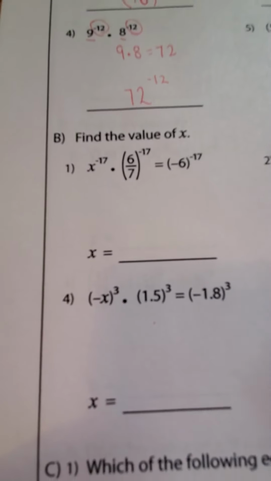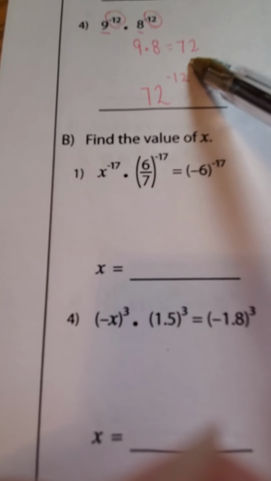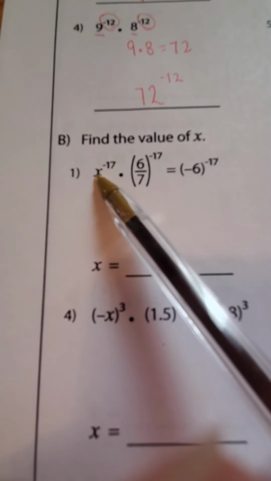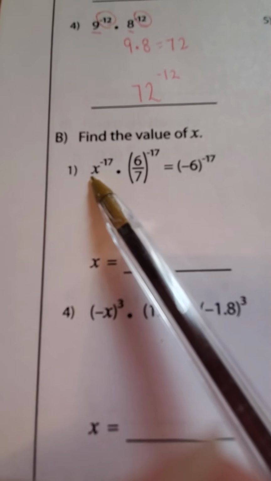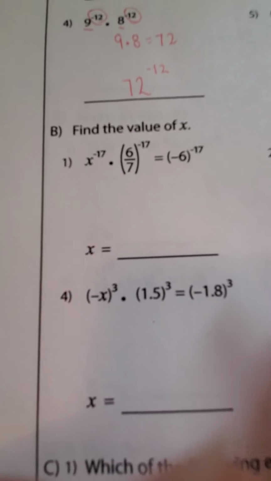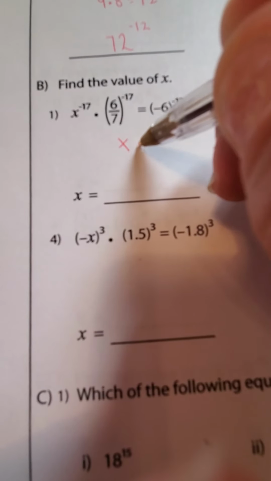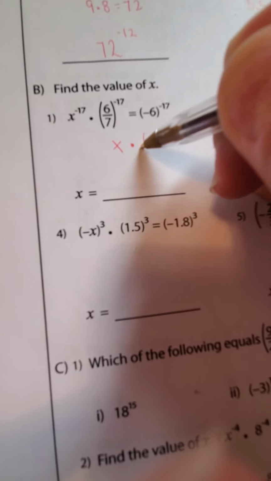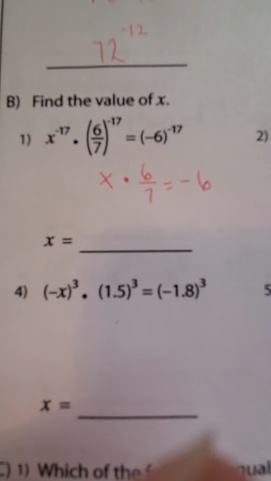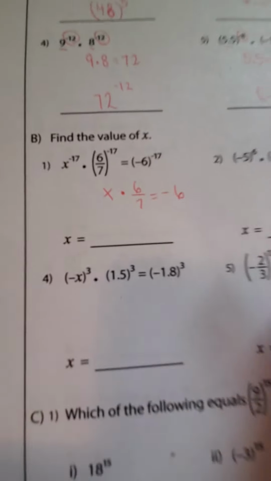Okay. So we want to make sure we're doing the same thing that we're doing above. So if I kind of put number 4 from above in the picture, we multiplied those bases together. So down here, we don't know what this base is, but I know if I take this times this base, I want this as my answer. So I need to write an equation for that. So I have x times 6/7 equals negative 6. So I need some number times 6/7 to get negative 6.